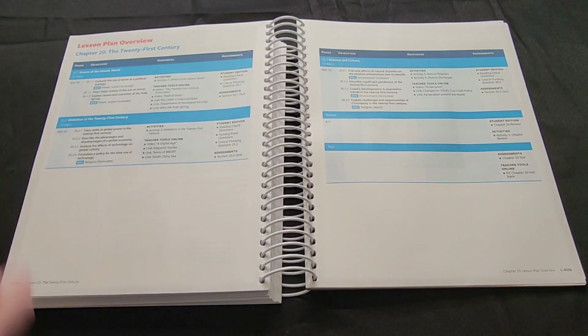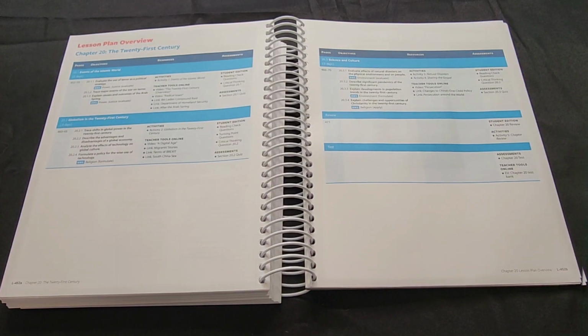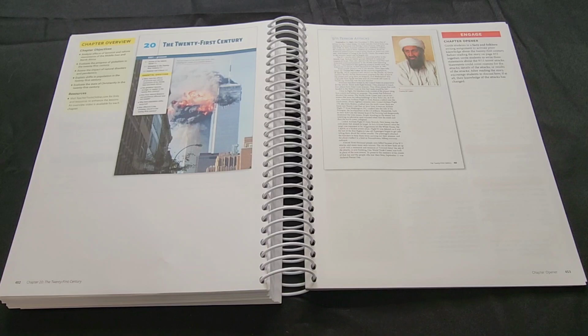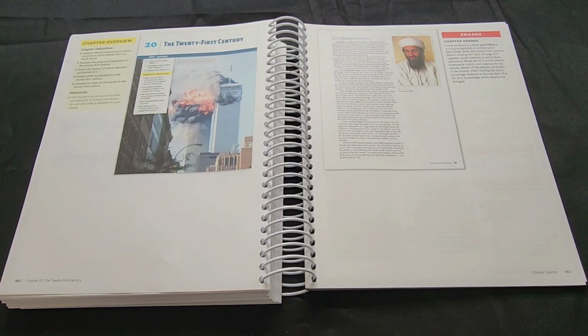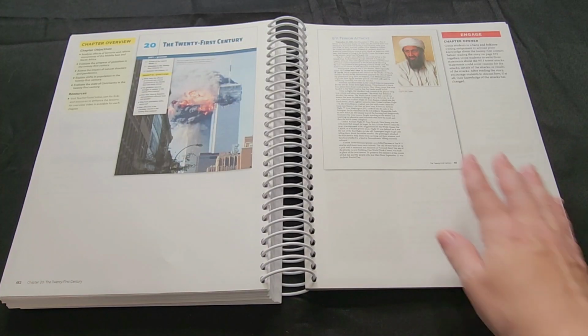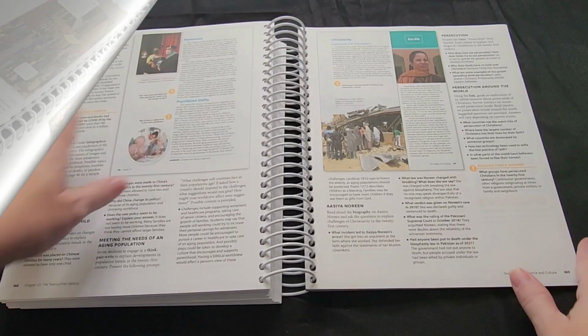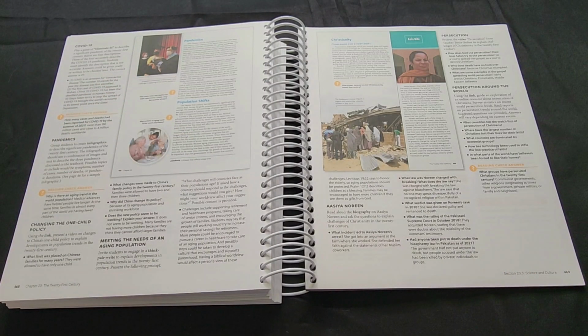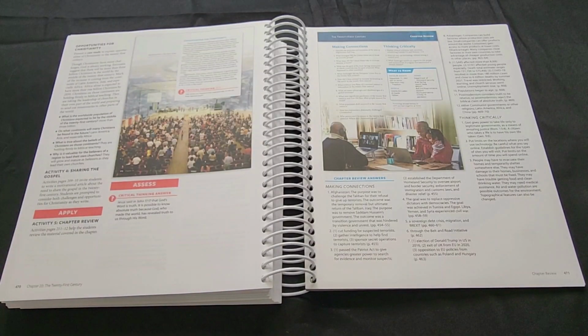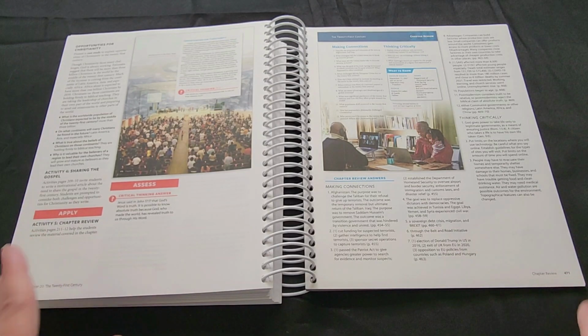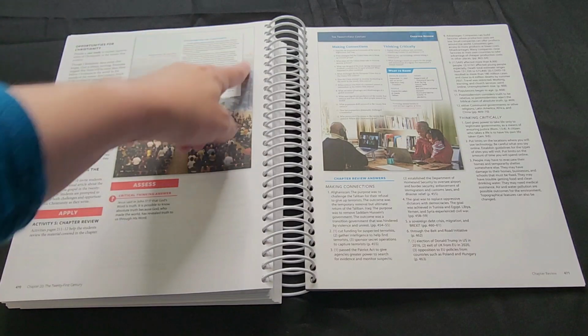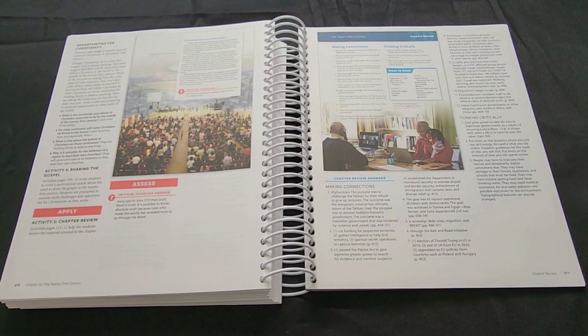Chapter 20 is the final chapter in World Studies. The timeline for World Studies ends in the 21st century. This chapter will look at the people, places, and events that have shaped our current world. And although Christians today face many challenges, this course ends on a note of hope by highlighting the many opportunities that Christians have in our modern world.